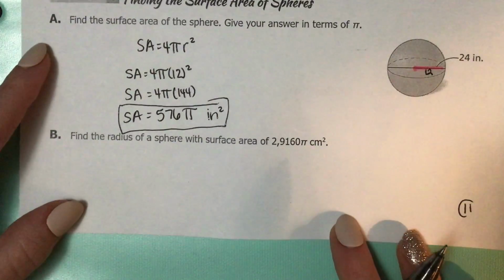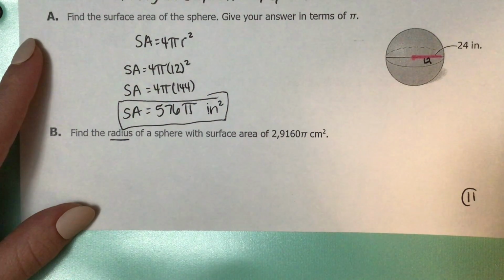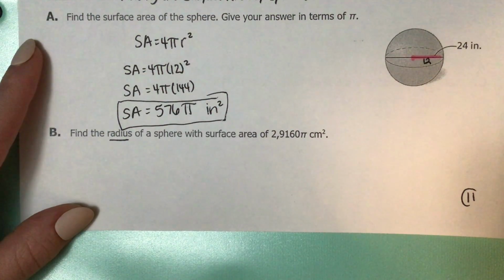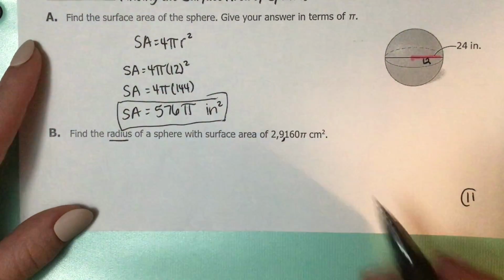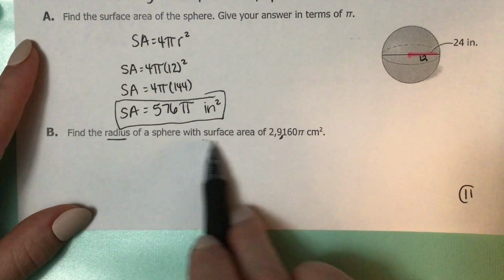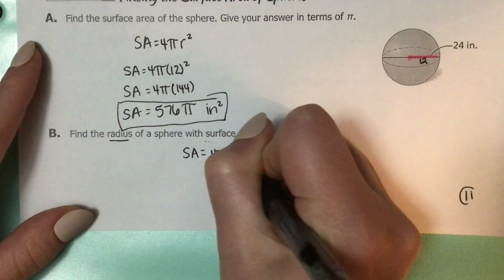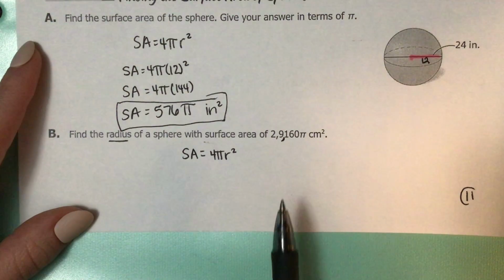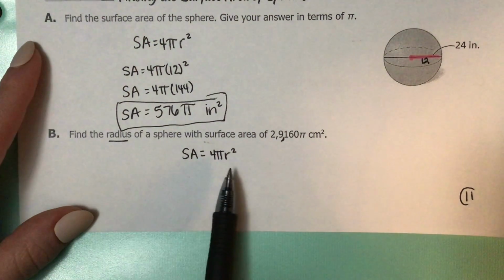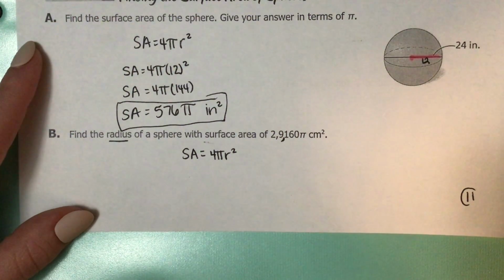It says, for example B, find the radius of a sphere with surface area 29,160 pi. I have the comma in the wrong spot. It should be there, but okay. Anyways, we need the surface area formula because that's what we're told, but we're not going to find surface area this time because that's not what it's asking us to calculate, and we're already told that. We're going to try to find r. The only two variables here are surface area and r. 4 is not a variable and pi is not a variable. So these are the only two things that we could calculate with this formula.